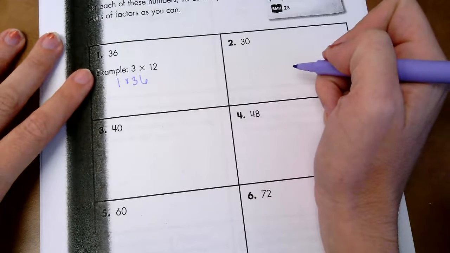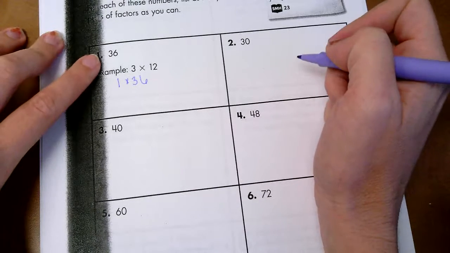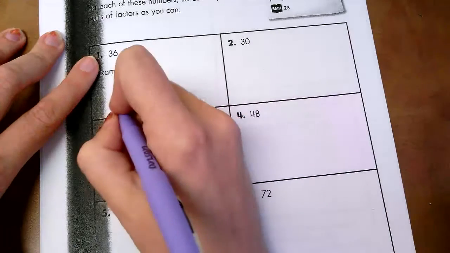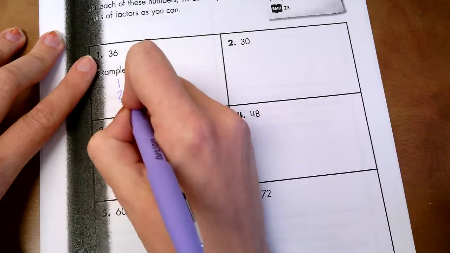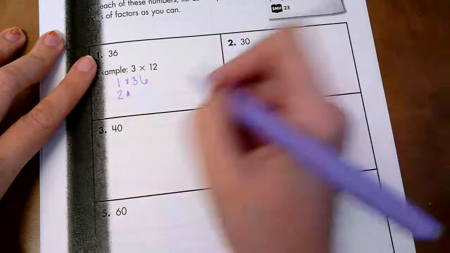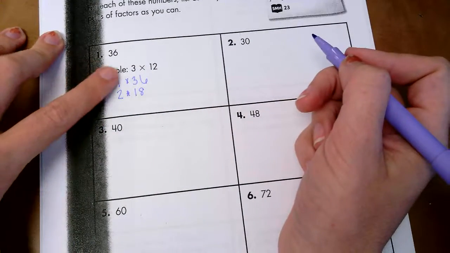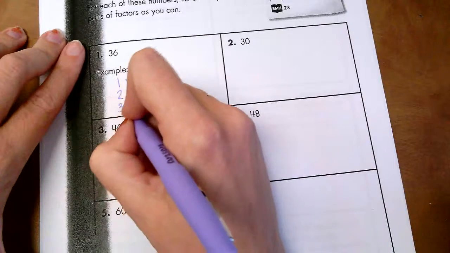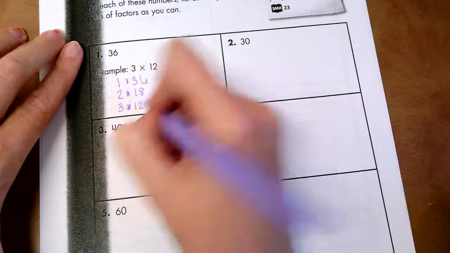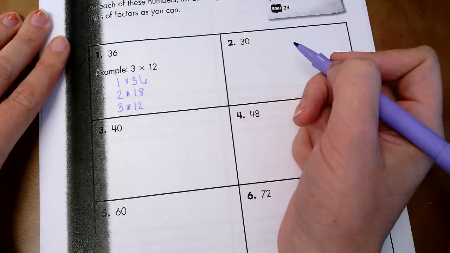And then I'm going to go through my numbers and think, does 2 work? Well, 36 is even, so we know that all even numbers have a factor of 2. So 2 times 18 is 36. 3 they gave us in our example. So 3 times 12 is 36.